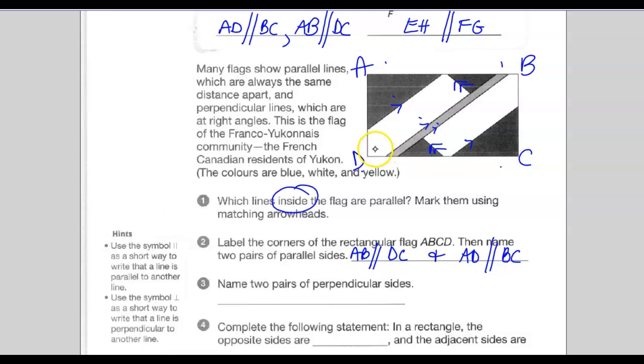Perpendicular sides, that meets at 90 degrees. So there, there, there, and there. So AD is perpendicular. So the symbol we use is an upside down T because a T, they meet at 90 degrees. So AD is perpendicular to DC. AD is also perpendicular to AB. And then we could do the same on the other side. We could do DC is perpendicular to CB, and then AB is perpendicular to BC.